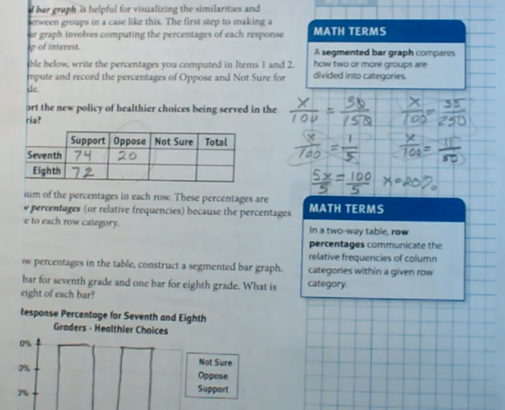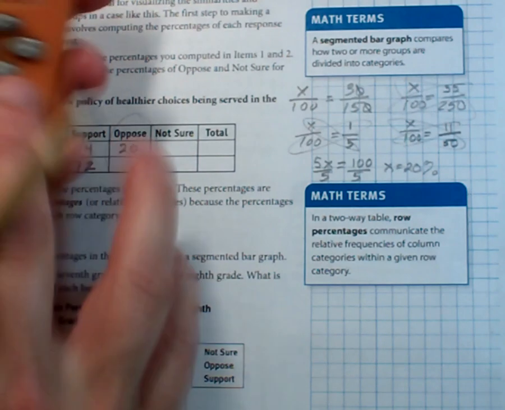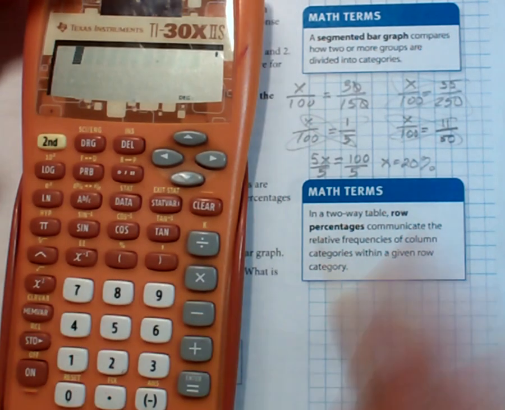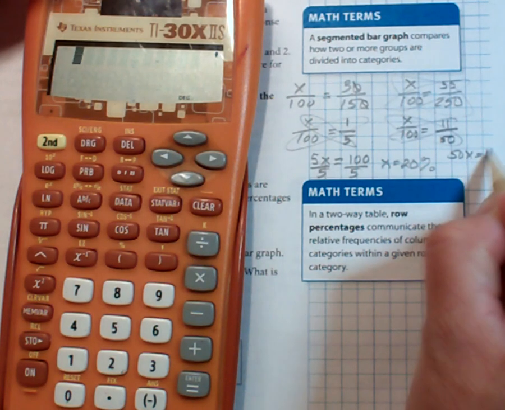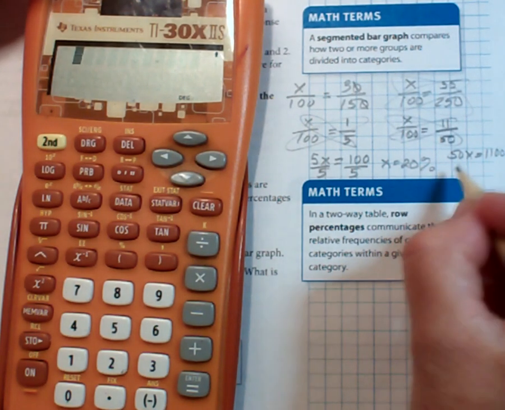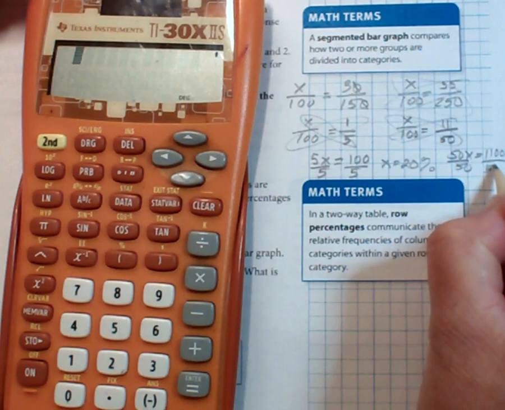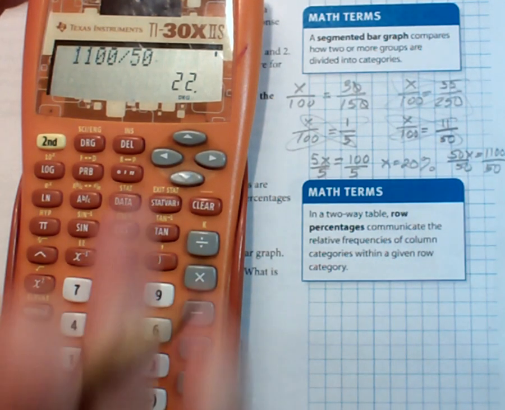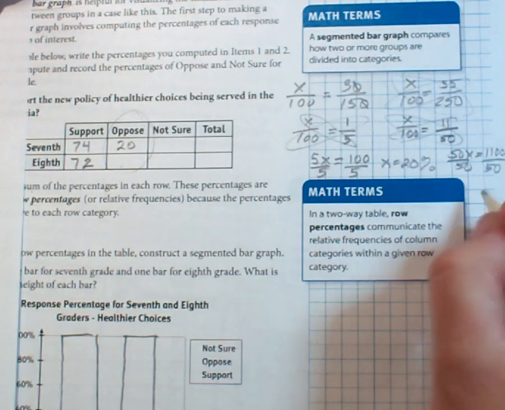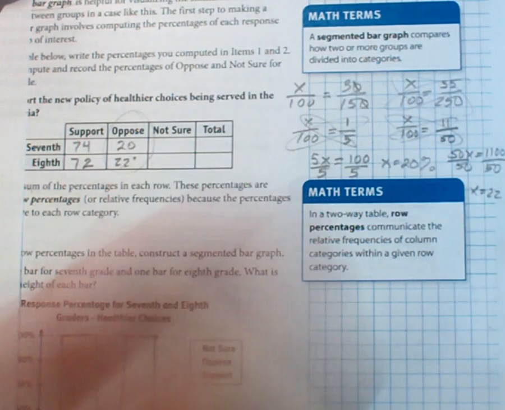Oh no, 250. Oh no, that's right. Okay, so I've got 50 times x is equal to 1100. Divide by 50. And I get 22. So x equals 22. So 22% oppose.